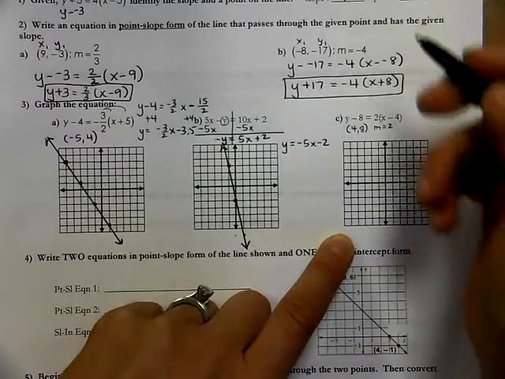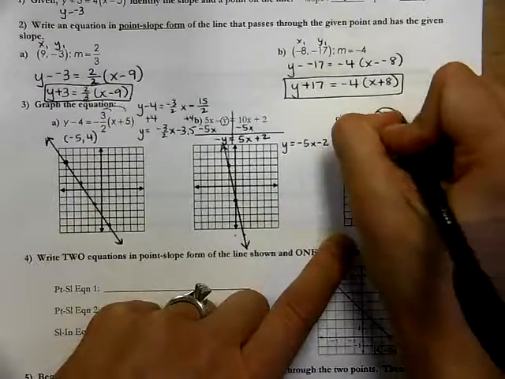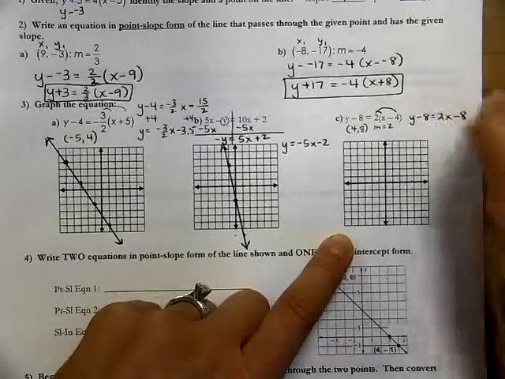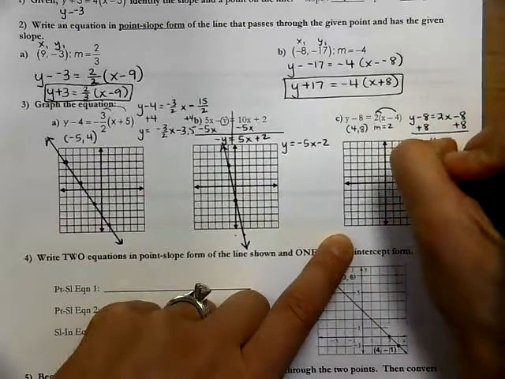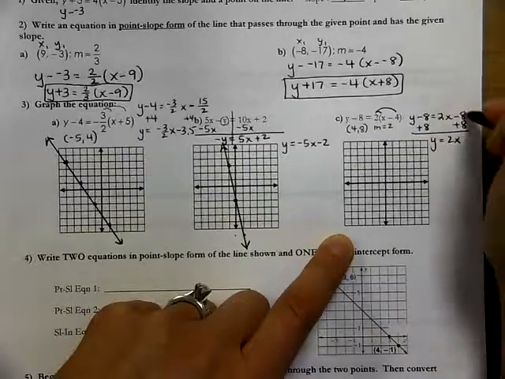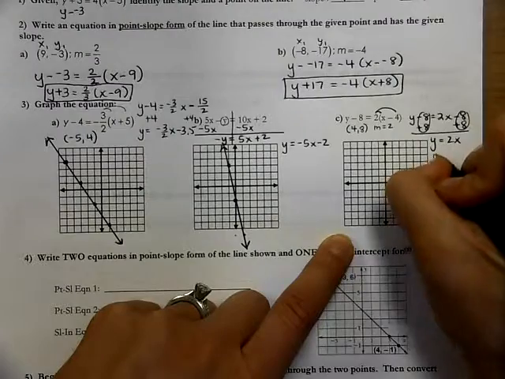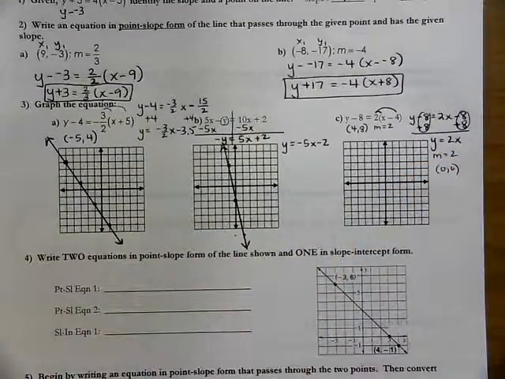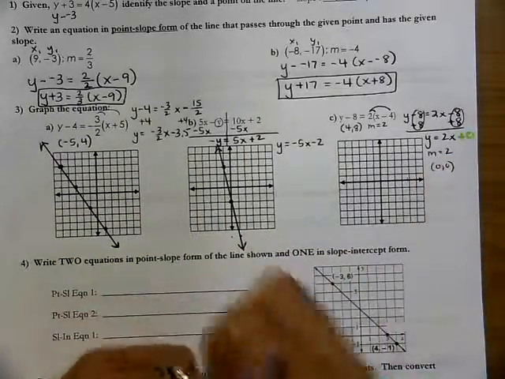So this time, let's go ahead and convert this to slope-intercept form because that's another tool we could use. I distribute and I get y minus 8 is equal to 2x minus 8. If I add 8 to both sides, I get y equals 2x. Well, a negative 8 plus 8 adds to be 0. So it's just y equals 2x. That means my slope is 2 and my y-intercept is 0, comma 0. You can imagine there's like an imaginary plus 0 there.